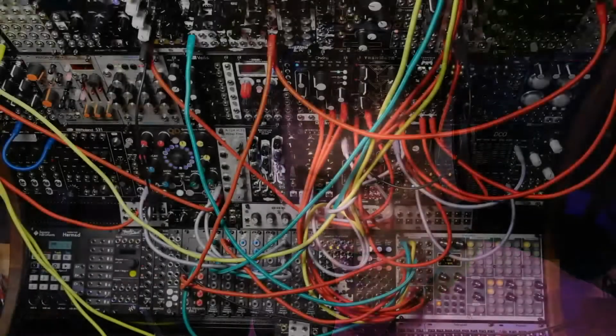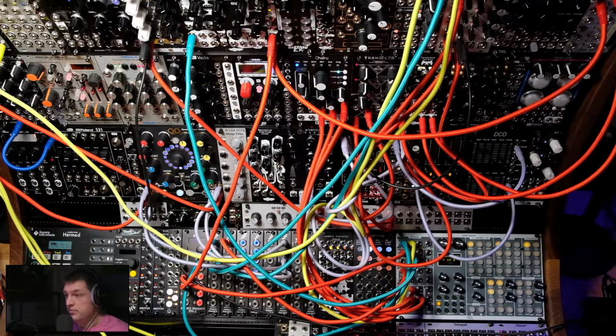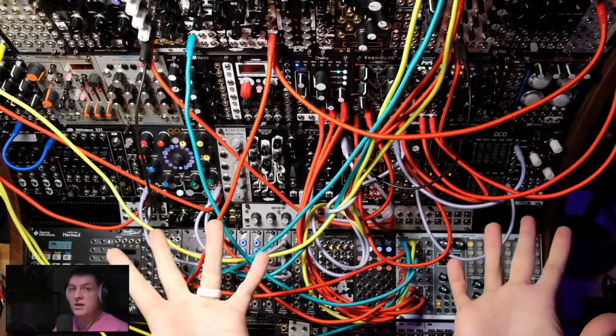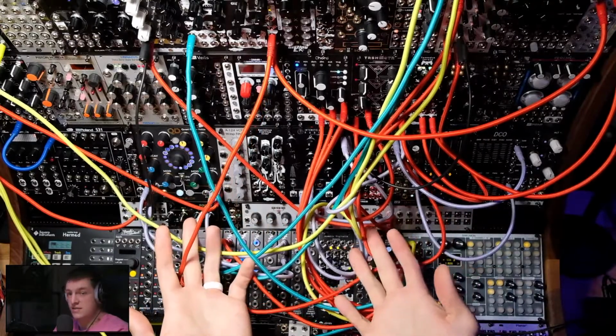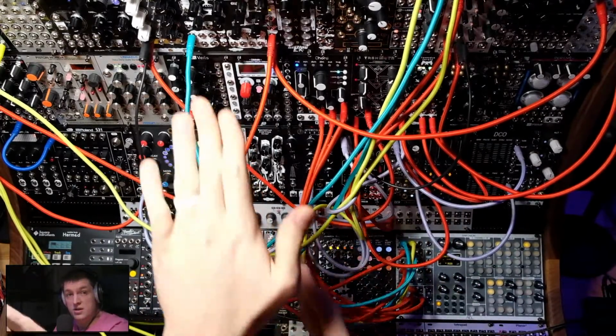So let me switch, and we can talk through this patch. Cool. So you guys can see the patch view at the moment. Let's see what we got going on. My glorious, very bright hands. This is very bright. Ghostly white.